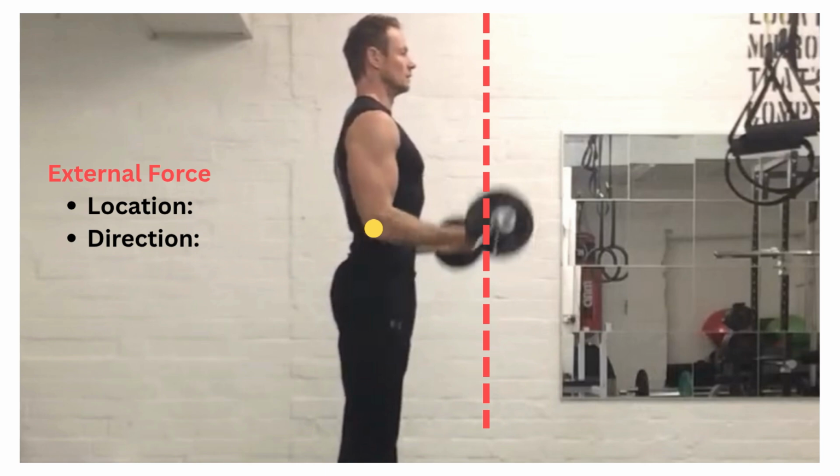So we're going to start first with location because we think it's a little easier to start with location. When we're looking at the location of the force vector, or in this case, the red dotted line here, we're going to look at where it is located relative to the axis of rotation. If I start at the axis of rotation and I need to travel to the external force vector, which way am I traveling to get to the line of force? Well, I have to travel in front of my body.